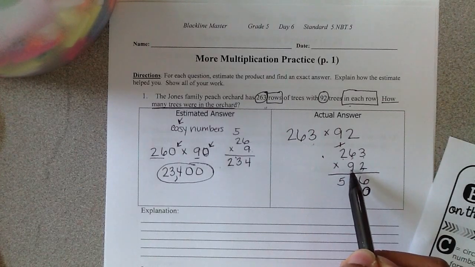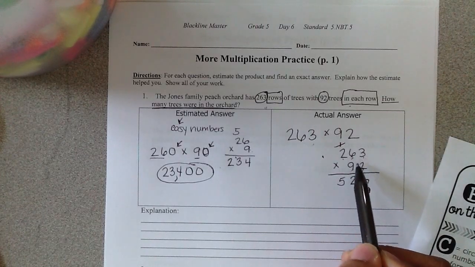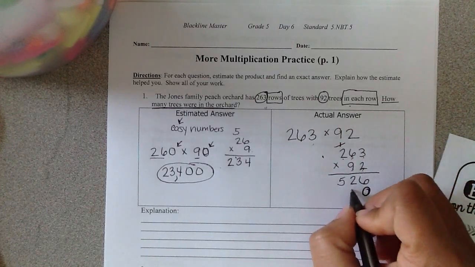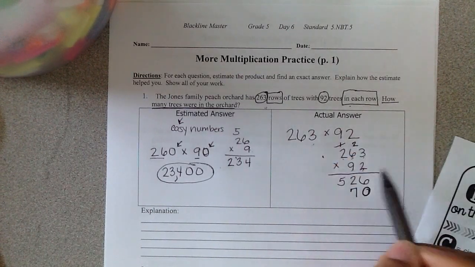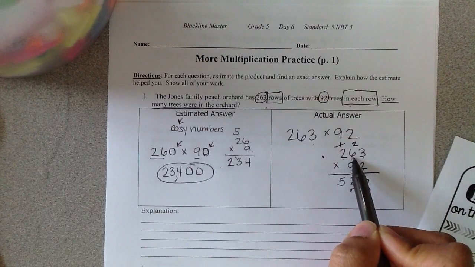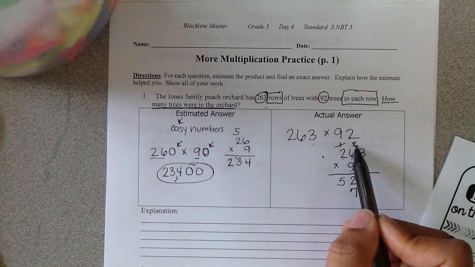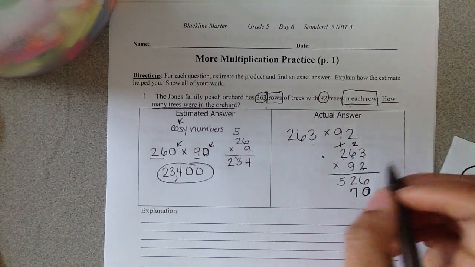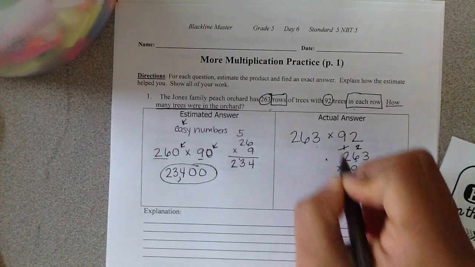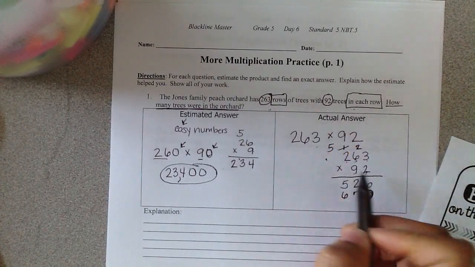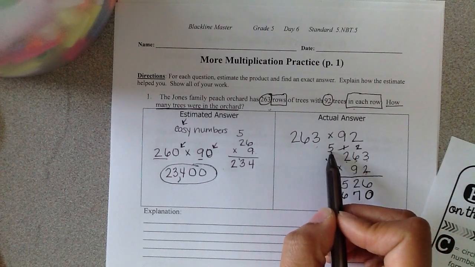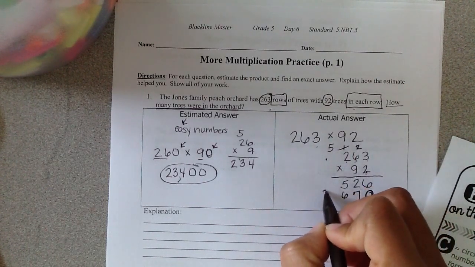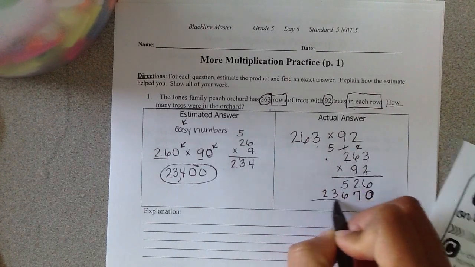So now I'm taking that tens place times my ones place up top. 9 times 3 is 27, 7 at bottom, 2 up top. 9 times 6 is 54, plus 2 more is 56. So a 6 here and a 5 here. 9 times 2 is 18, plus 5 more is 23.